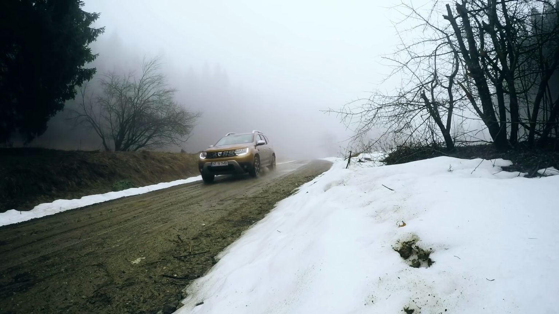Today we're gonna do some woodland photography, and yes, it's foggy, it's my favorite conditions. You already know that if you watch my vlog, so it's time to photograph.